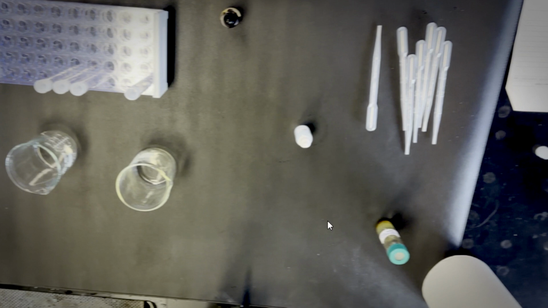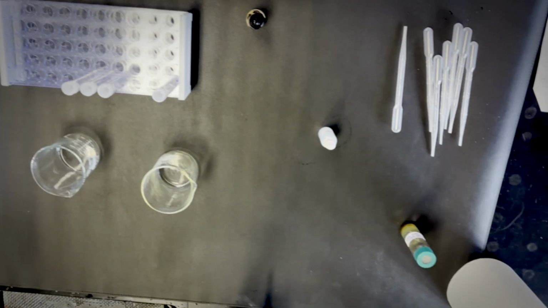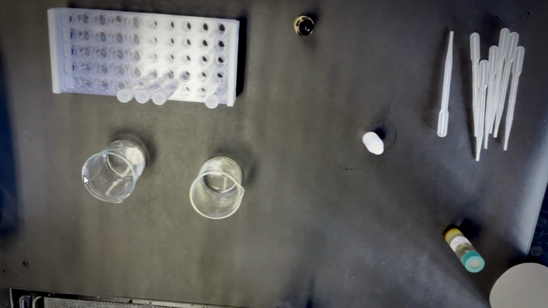You should also have a waste container to dump all your cobalt chloride in. We will not put this into the sink. In addition to that, you should have 2 beakers as well as 4 test tubes on a rack. We're going to use this in our experiments.